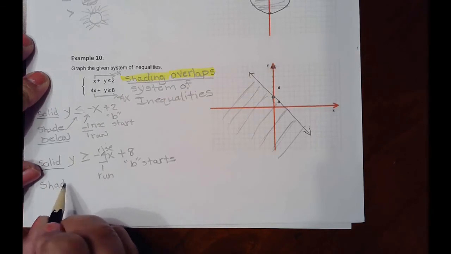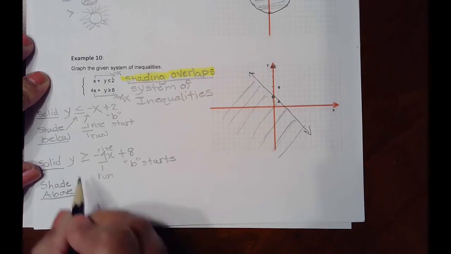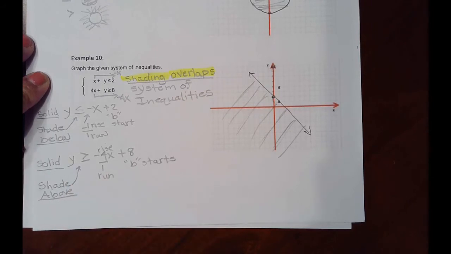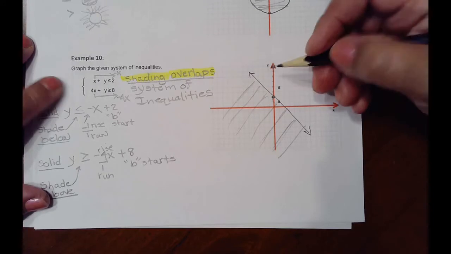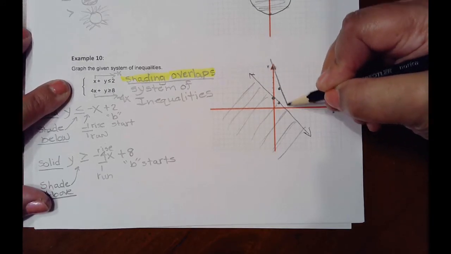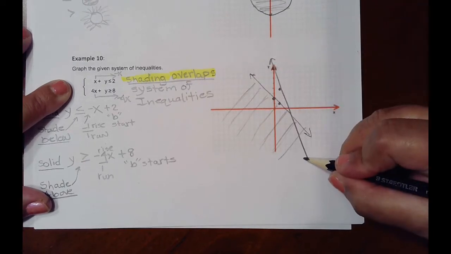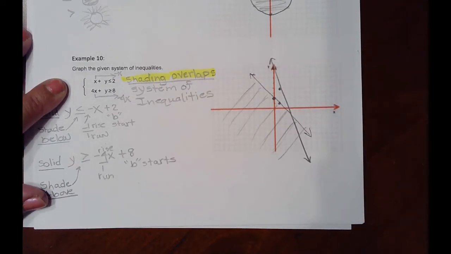Here I'm going to shade above because of the greater than symbol. Okay, so let's see if I can connect these. That's the best I can do without a ruler, and I'm going to be shading above.